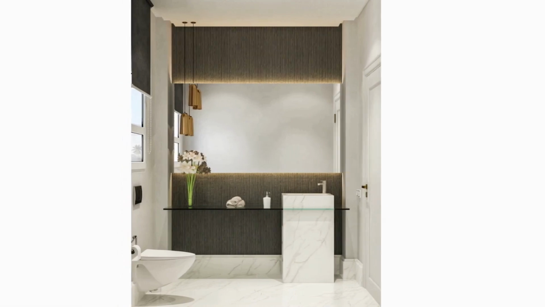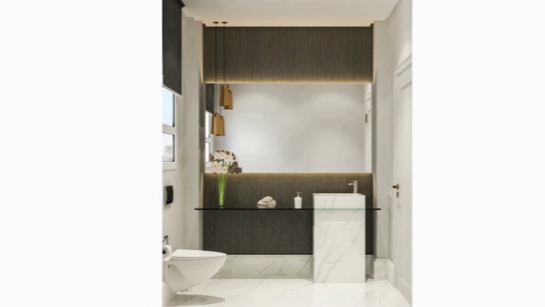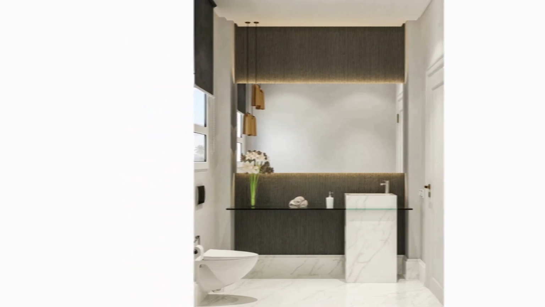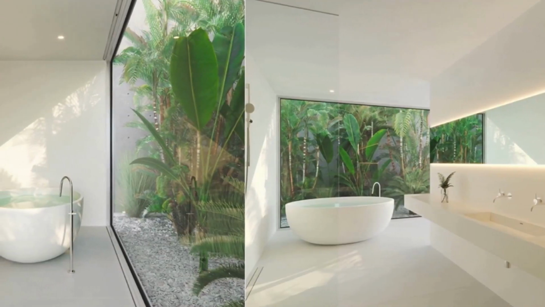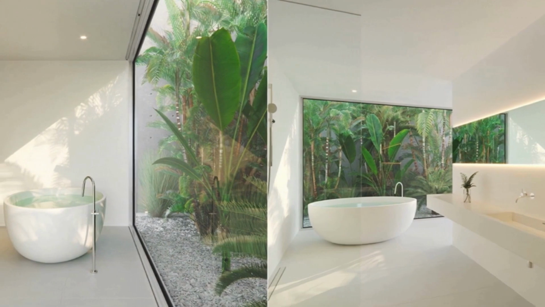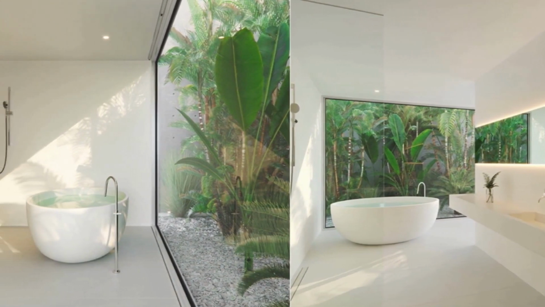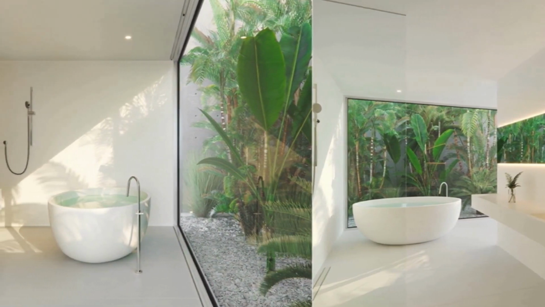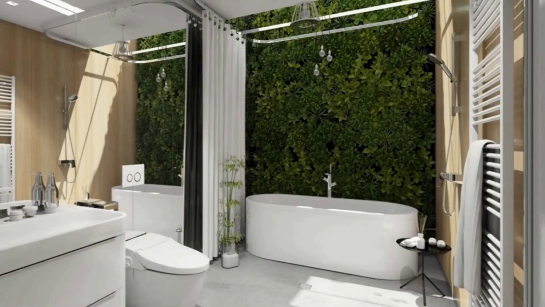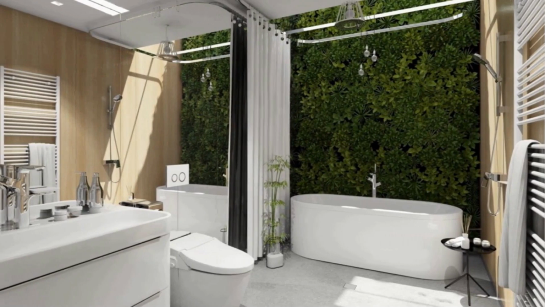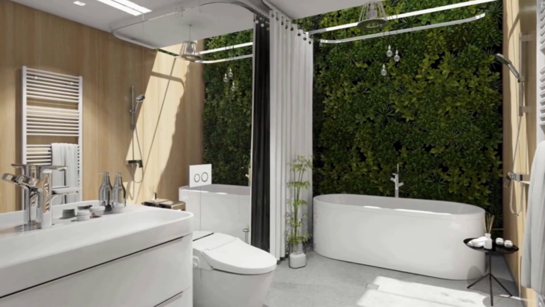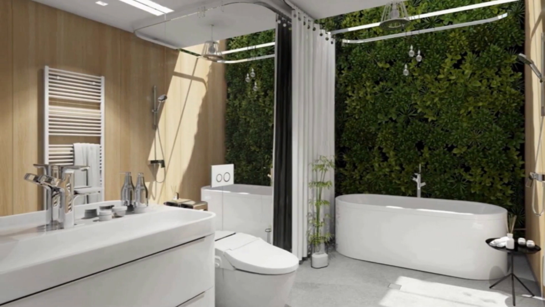Determine your budget before starting the project. Measure the space and plan the layout carefully. Consider the amount of storage you need. Choose a color scheme that complements the rest of your home. Invest in high-quality fixtures and materials. Don't forget to include ventilation to prevent mold and mildew growth.